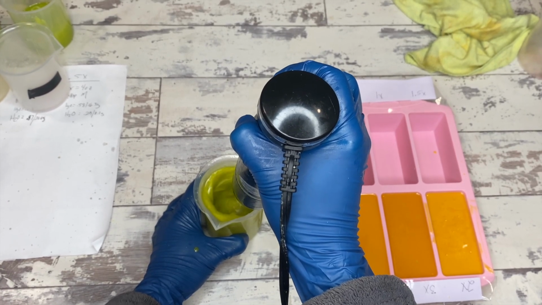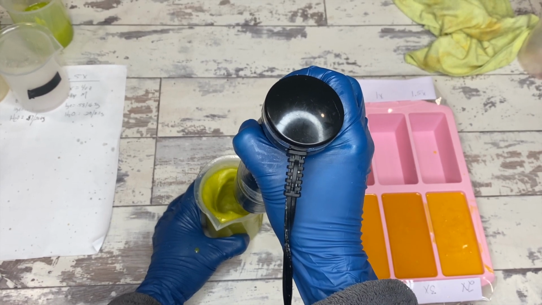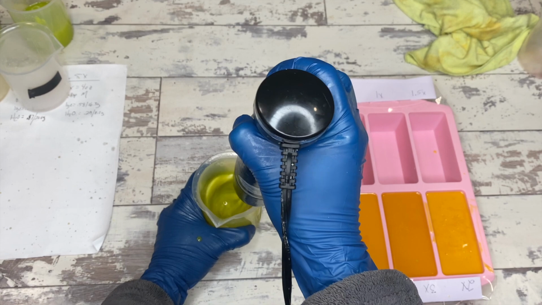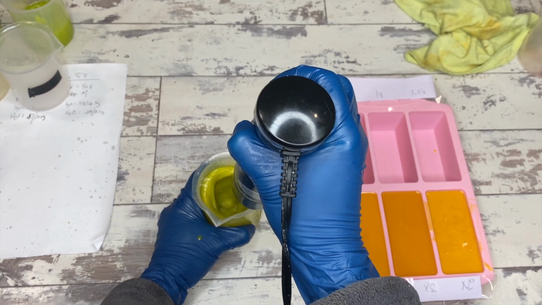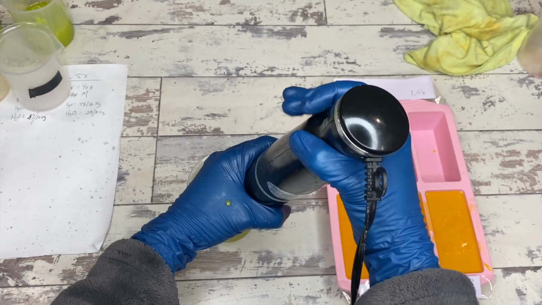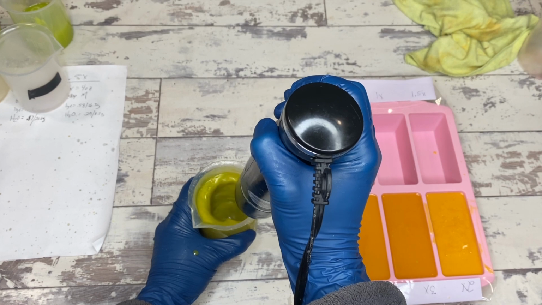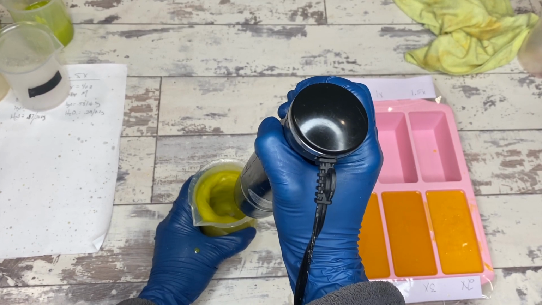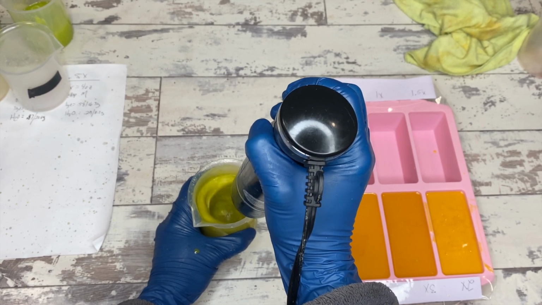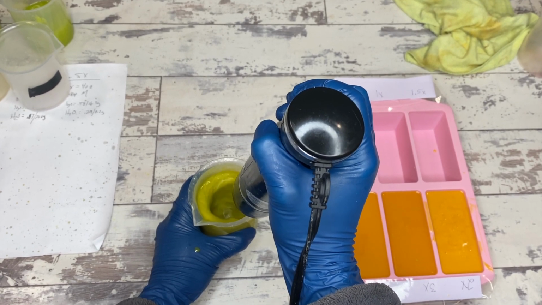But this is definitely an interesting experiment. And to be perfectly honest with you, as I was doing this and putting it in, I knew that there was no way that saponification was going to properly break apart any of these lye globs of crap, really, into all of this to yield a clear and safe bar of soap.